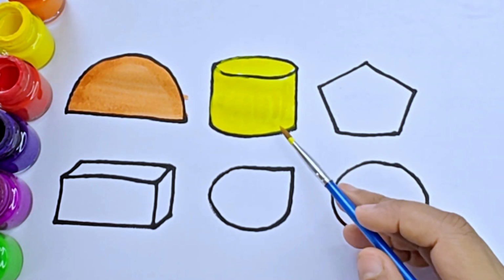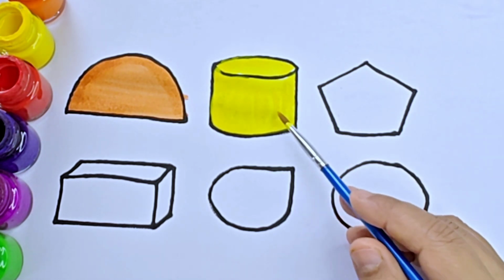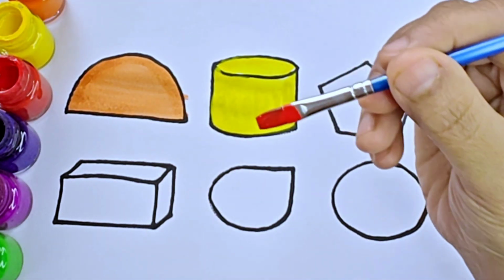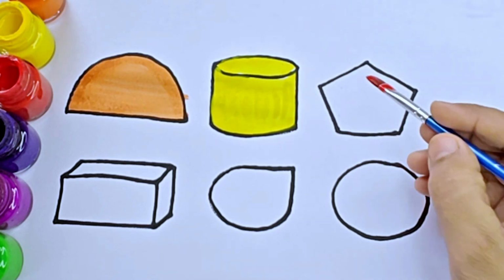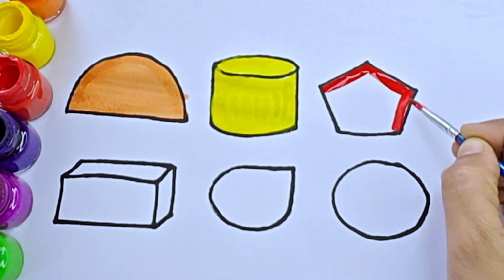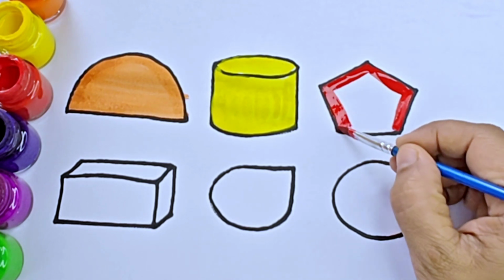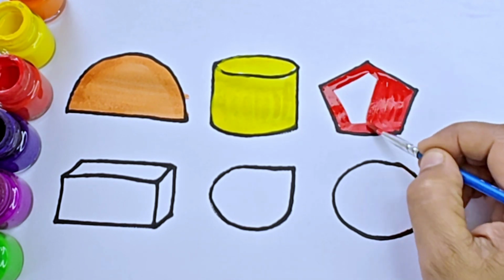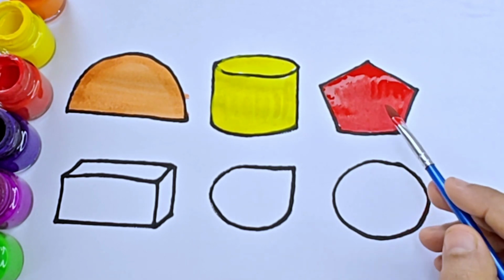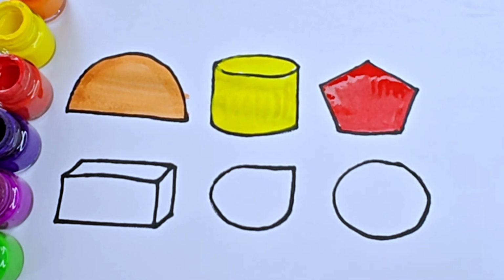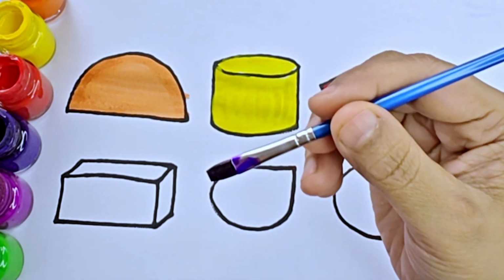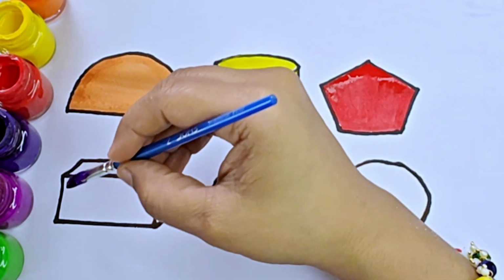It is cylinder. Kids, which shape is it? It is cylinder. Red color. Kids, which color is it? Red color. This shape is pentagon. Kids, which shape is it? Pentagon. It is violet color. Kids, which color is it? It is violet color.